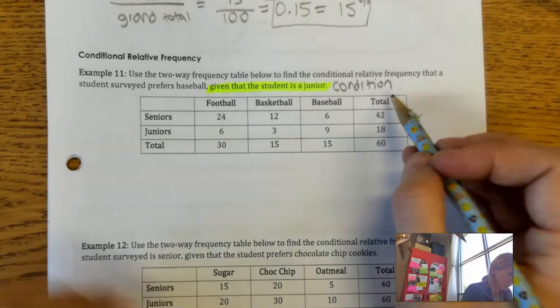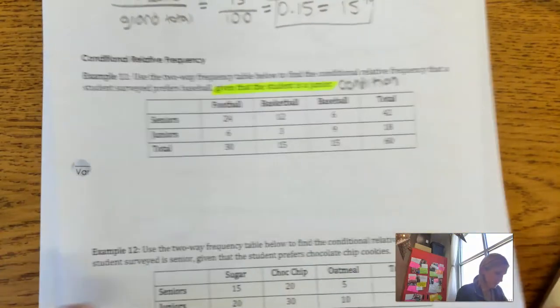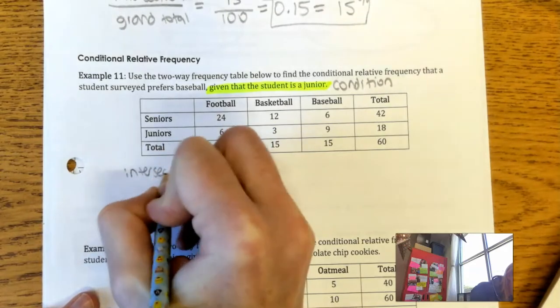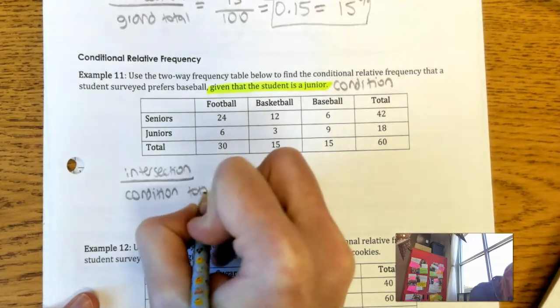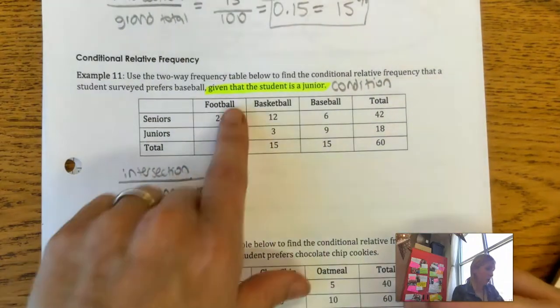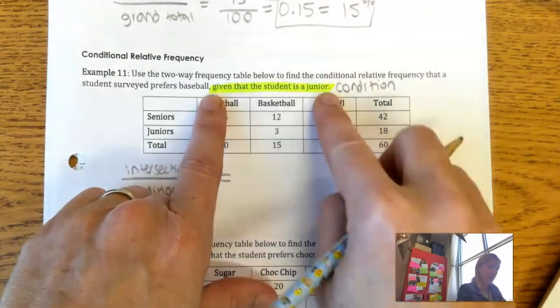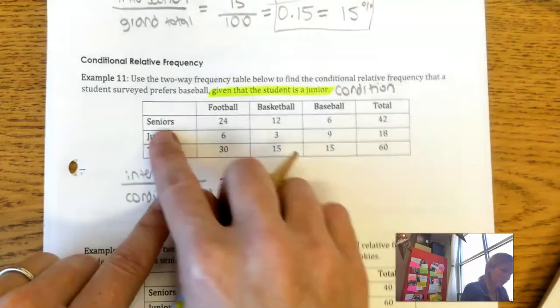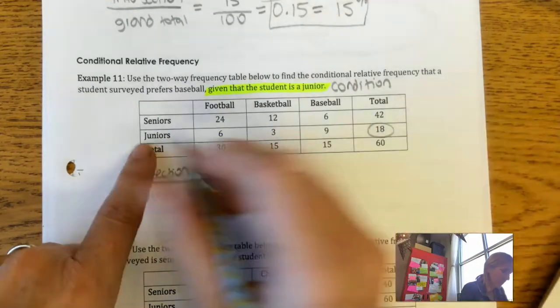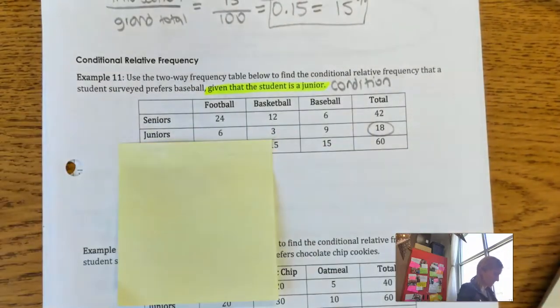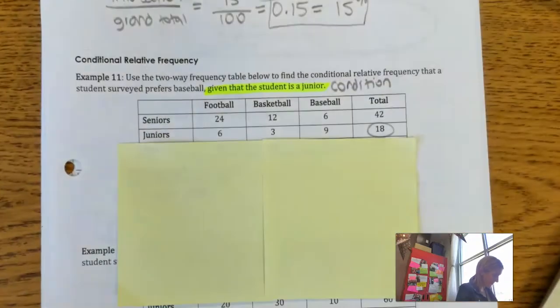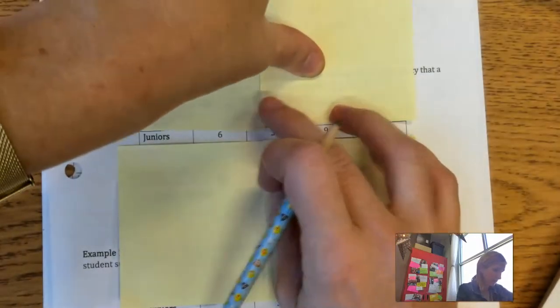Okay, so remember my little formula here is intersection over condition total. I already know my condition is junior, because it said given the student is a junior. So let's go ahead and get my condition total. My junior total is 18. I'm just looking at the juniors. So if I'm just looking at the juniors, I know my condition total is 18.